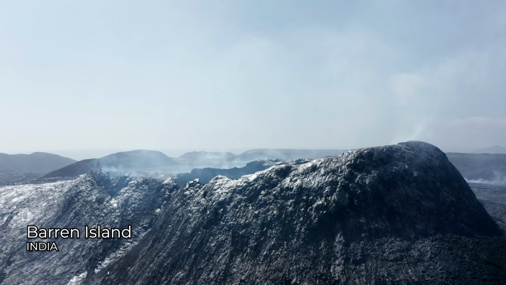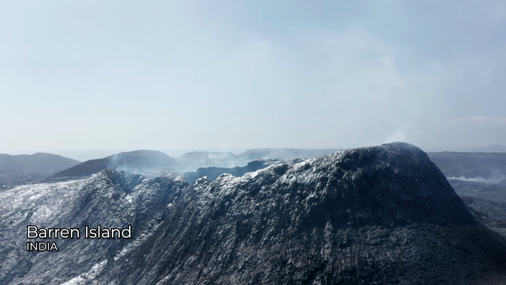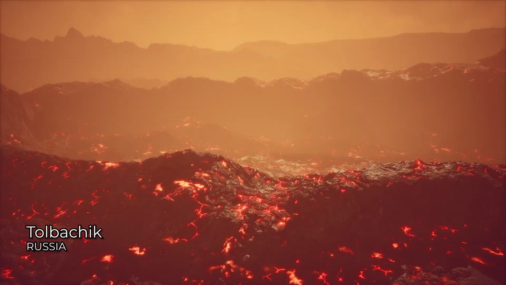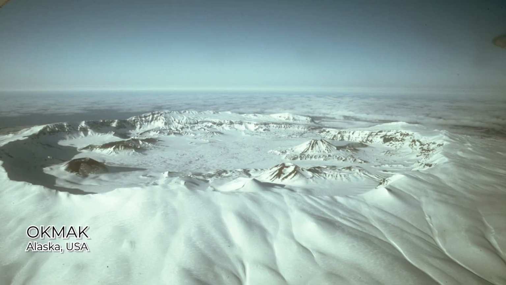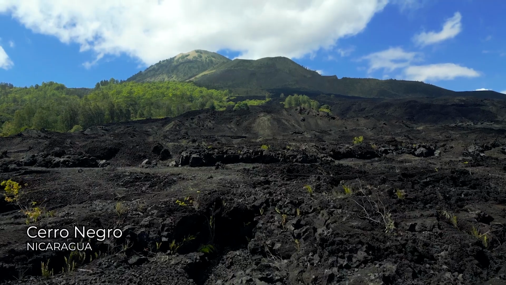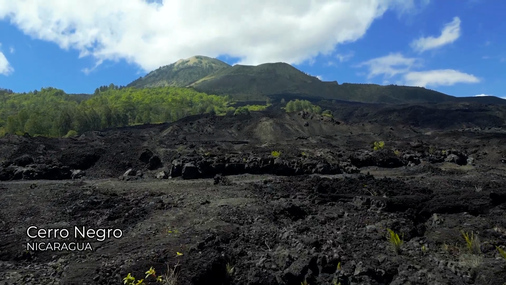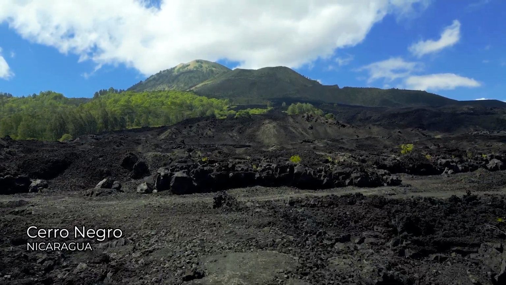Some examples of cinder cone volcanoes include Barren Island of India, Tolbachik of Russia, Oakmark in Alaska, USA, the Cerro Negro in Nicaragua, and Darwin and Santiago in the Galapagos Islands.